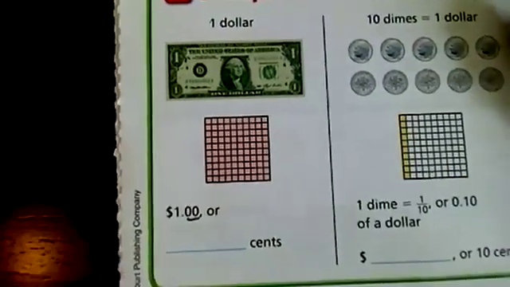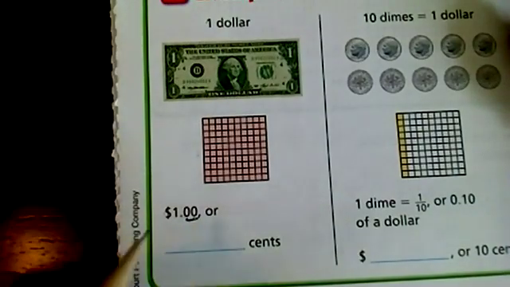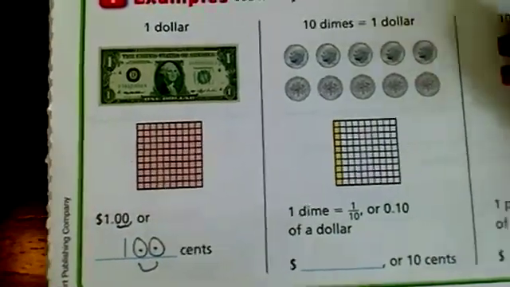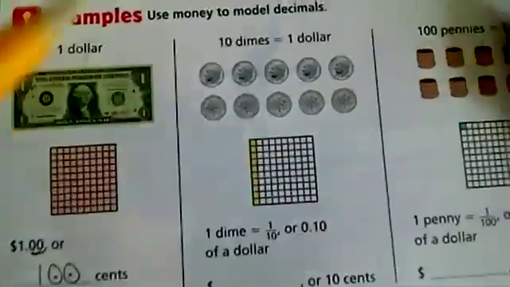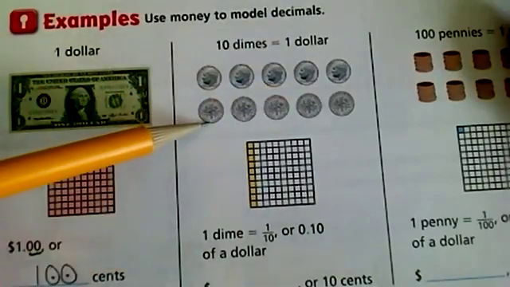Whoopsie, I noticed that it's not moved down far enough. And so, well, how many cents is that? That is 100 cents, right? Okay, let's try the dimes. So we know there are 10 dimes in $1. Here are our 10 dimes.